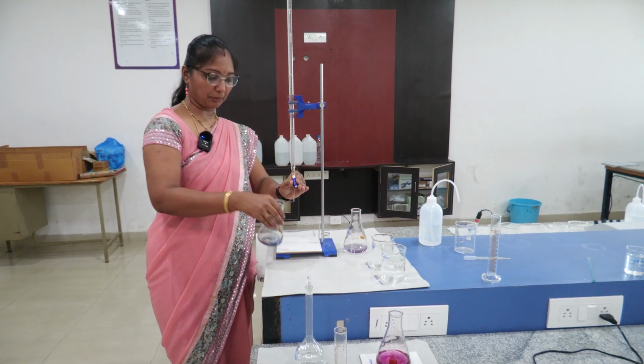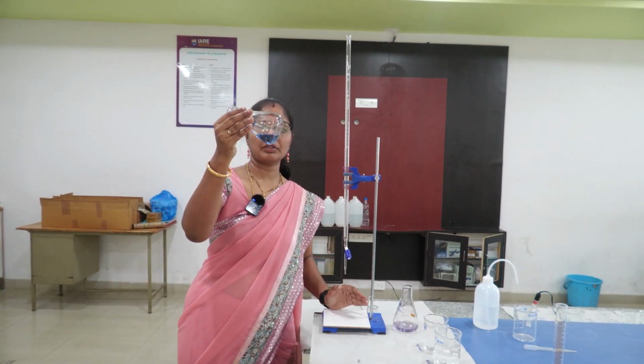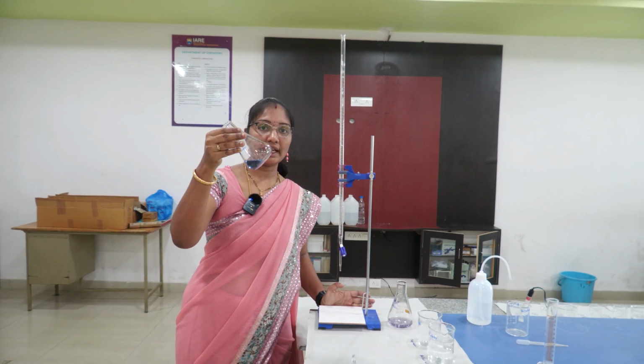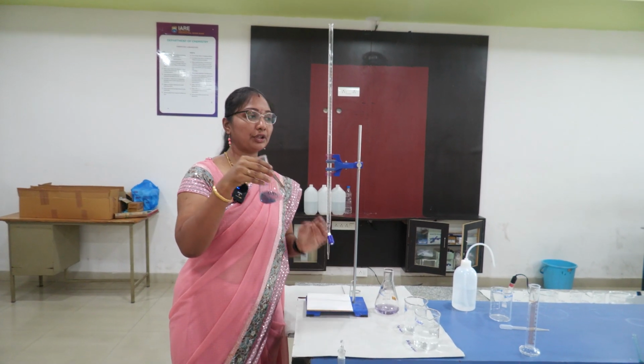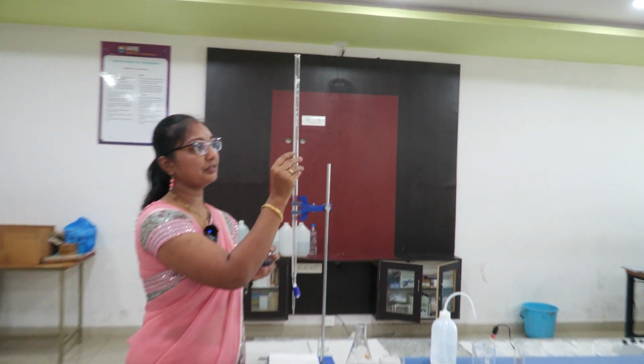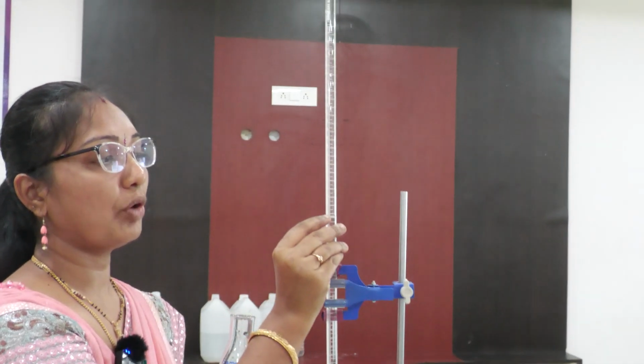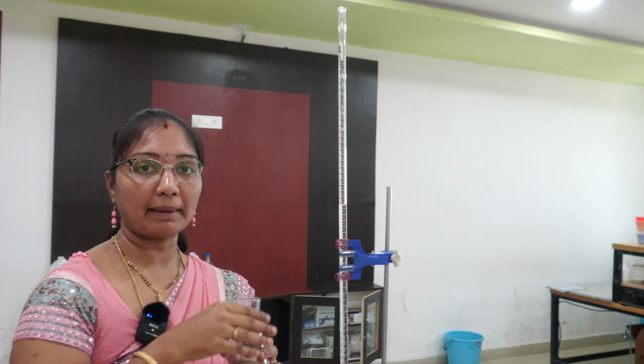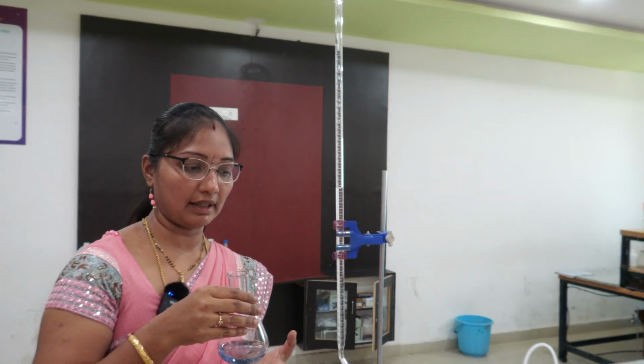Now we got our endpoint. Now the color of the solution is blue. So the endpoint came. So we are going to take the reading, like if it is 15 to 20, the water consumed means we have to take the ml consumed as 5 ml.